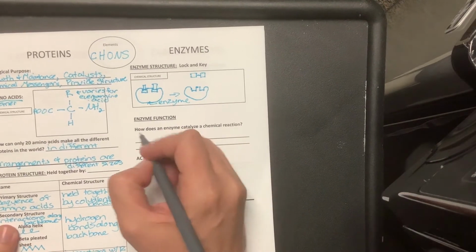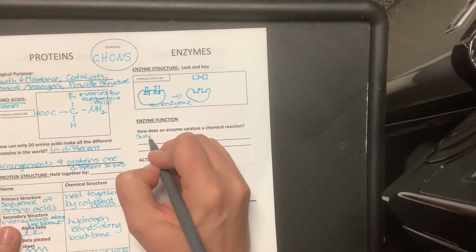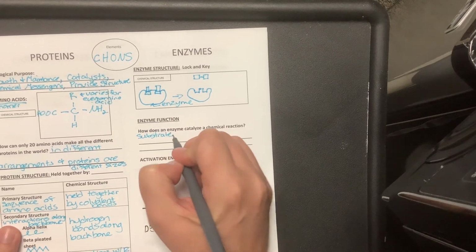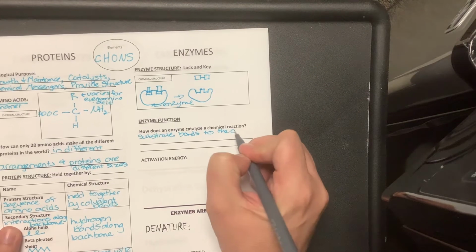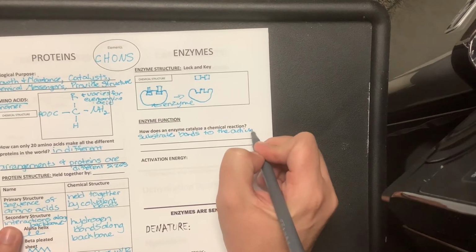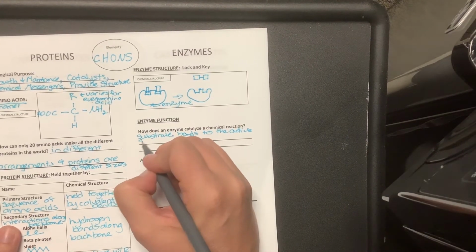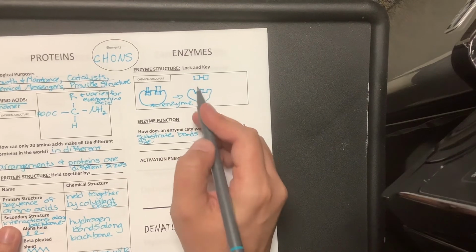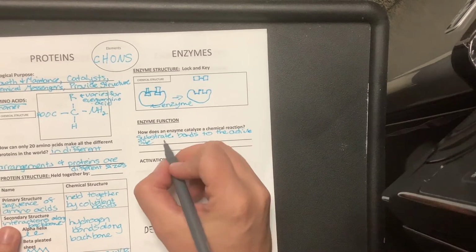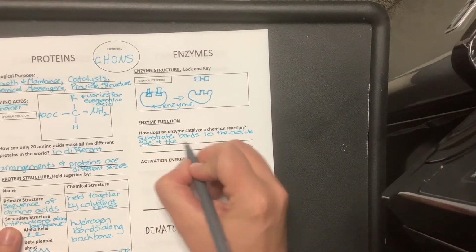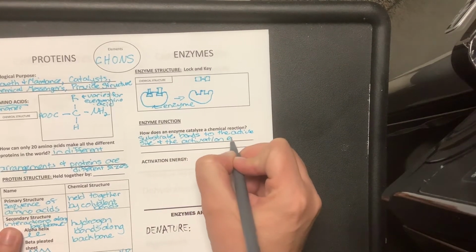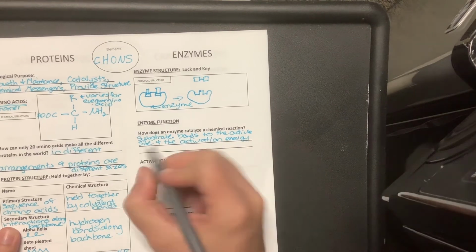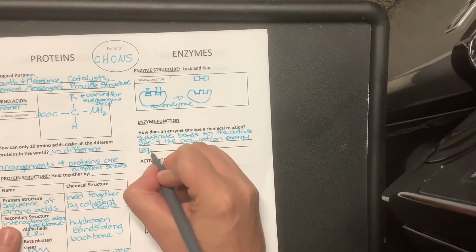We're just going to summarize what I've kind of said, is the substrate bonds to the active site. And it's obviously not a very permanent bond. It's a very temporary bond because this enzyme is going to be used again and the substrate's going to go. And the activation energy, which we'll look at in a second, required is greatly reduced.